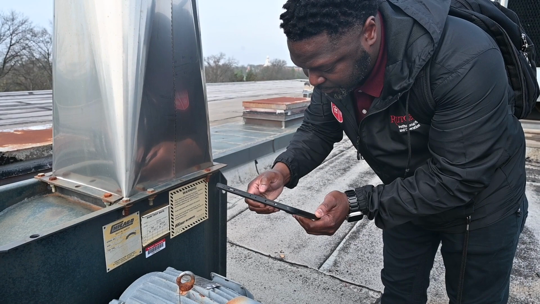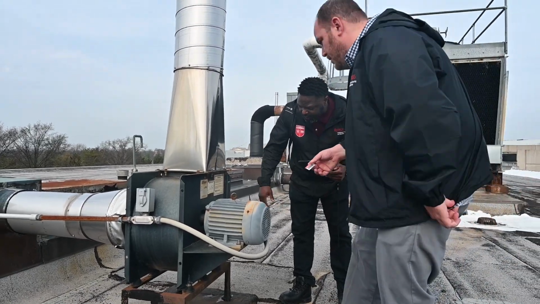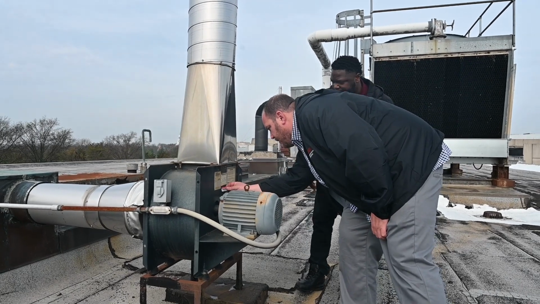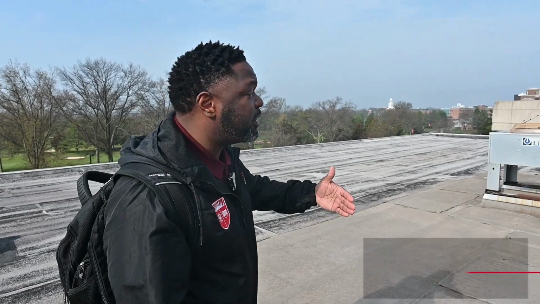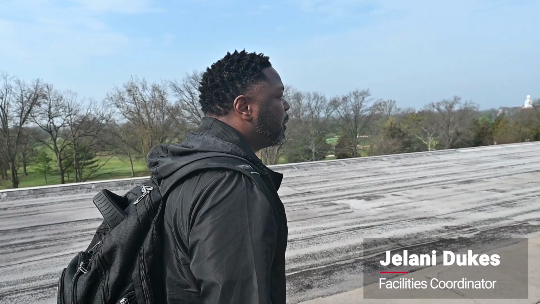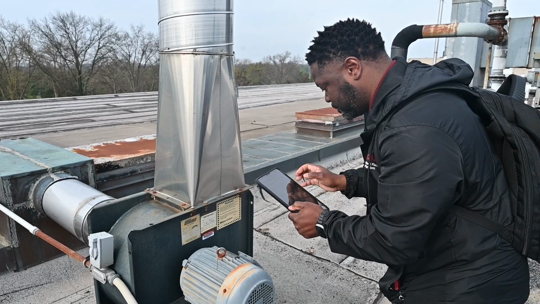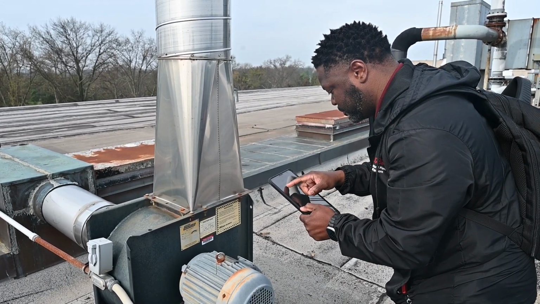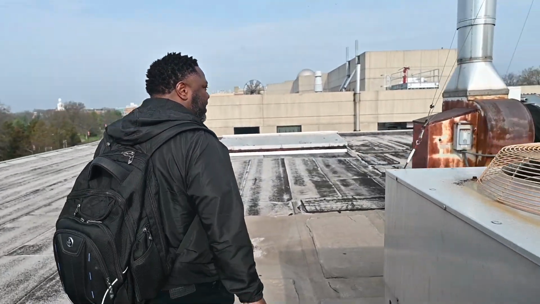Oftentimes, when the FCA team is in the field, they are able to find multiple assets that they can keep up to date in their system. This saves them time and trips by being able to cover more ground in a single trip. We end up finding other pieces of equipment that haven't been tagged, or the number for whatever reason has gone bad in the system, or it doesn't have any maintenance schedule underneath the number.